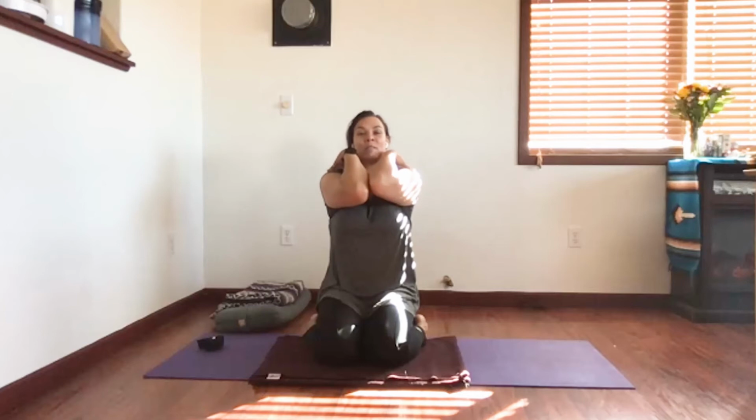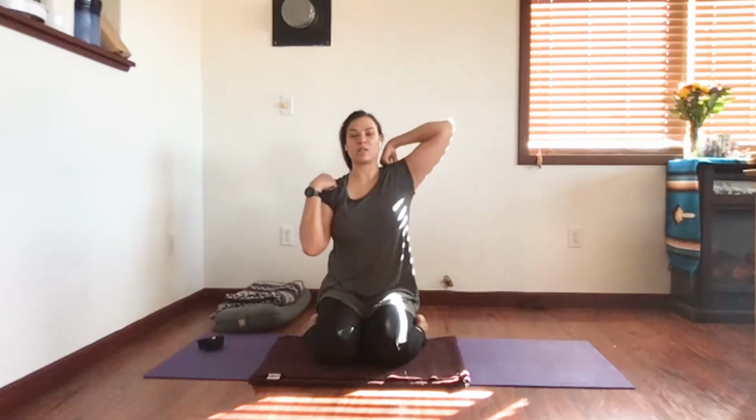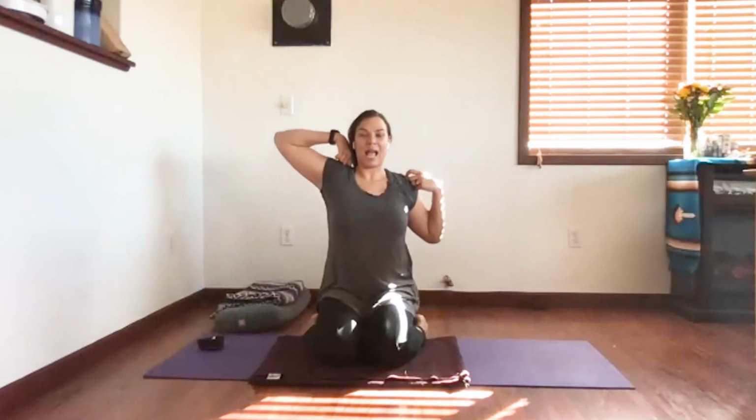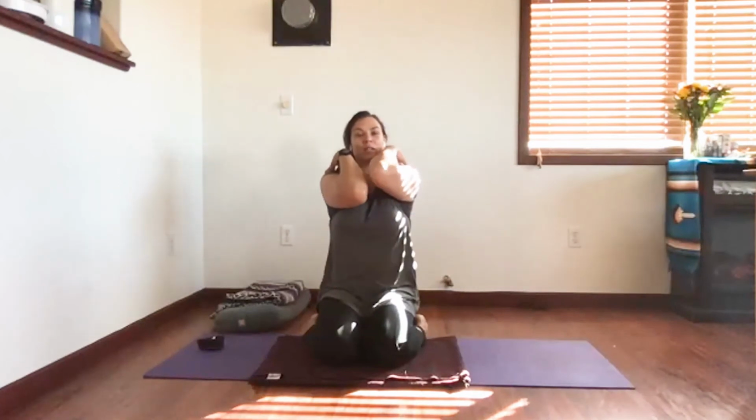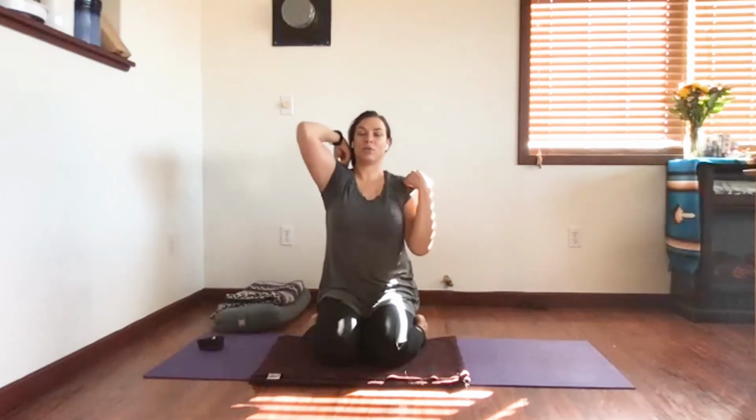Now we're going to do opposite. This is a little bit more of a brain game. So the elbows are splitting in opposite directions now. Out and around and forward, and then they cross. Out and around and forward.